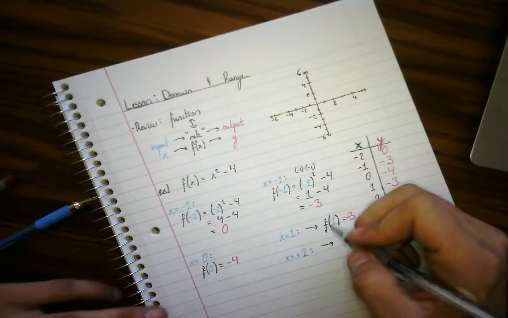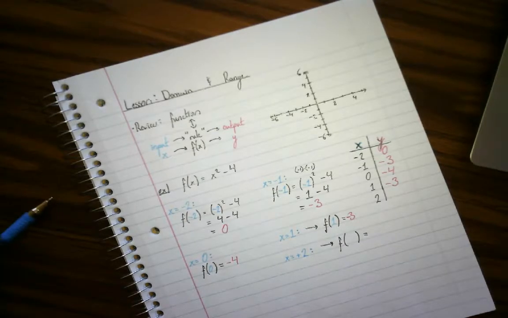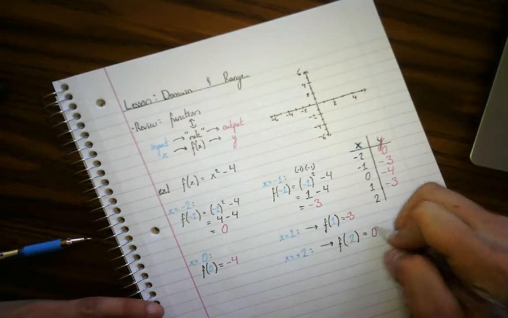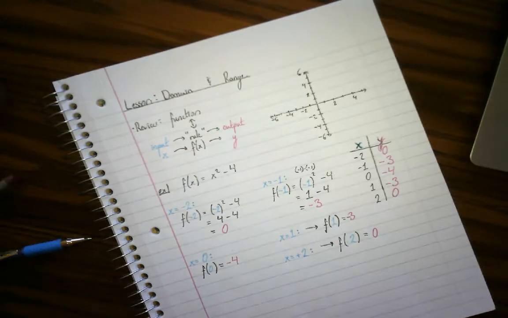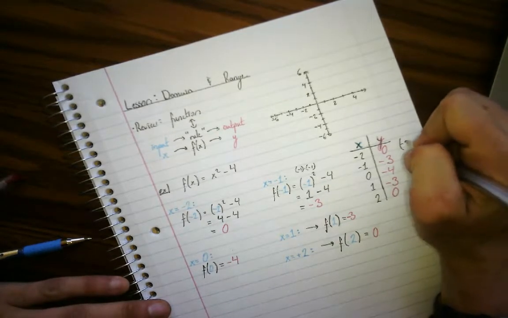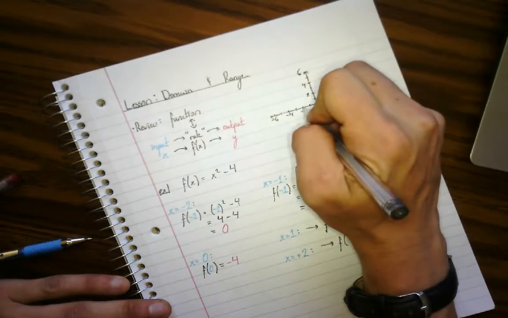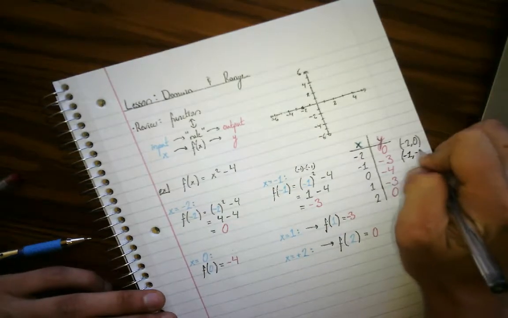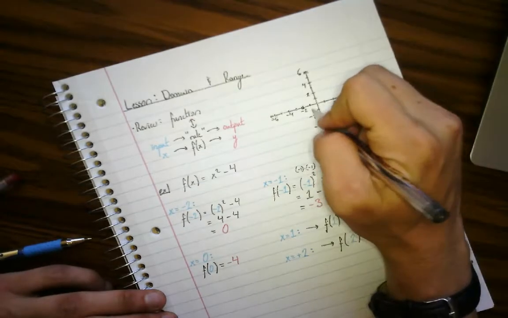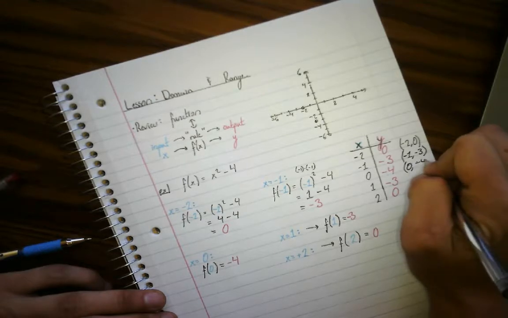We are going to have a function output, or a y value, of 0. So we have our x's, we have our y's. We know we can now put them as coordinate points. So this converts to -2, 0. So we go backwards 2 at 0. Here we go. We have -1, -3. So an x value of -1, a y value of -3. When x equals 0, y is equal to -4.